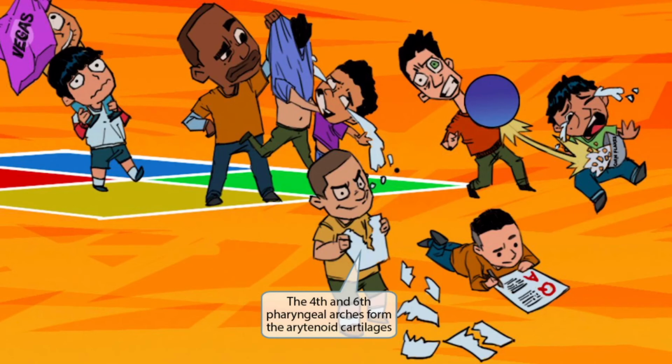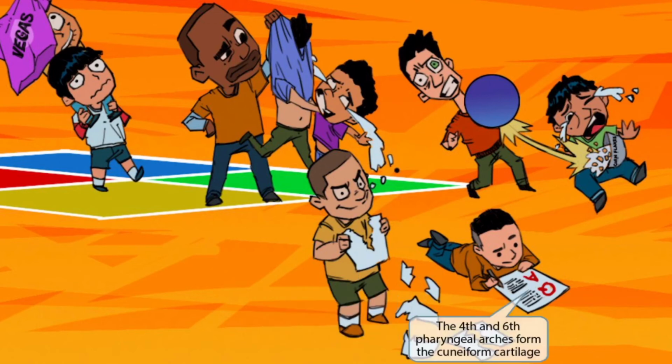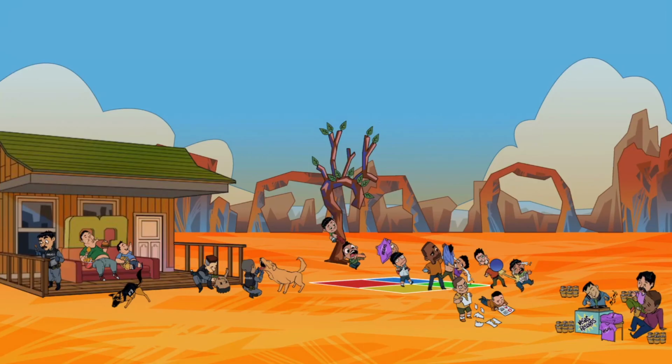The word rip sounds like arytenoid, and is here to help you remember that the fourth and sixth pharyngeal arches form the arytenoid cartilages. Finally, the Q&A quiz that the other kid is working on sounds kind of like cuneiform. Q&A, cuneiform. So the fourth and sixth arches also form the cuneiform cartilage. All right, that's all for the fourth pharyngeal arch.